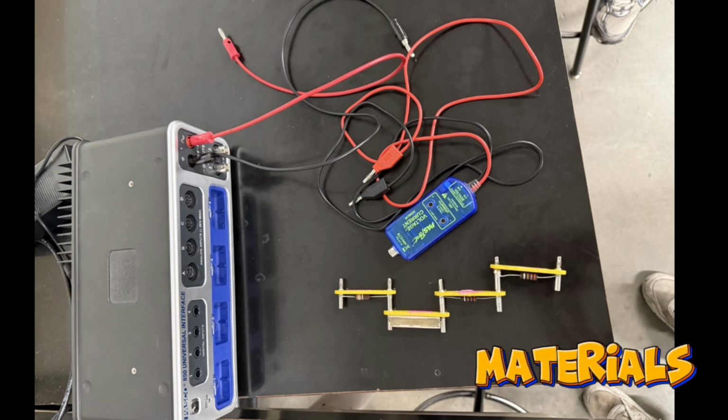Before building the circuit, we measured the value of each resistor using a digital multimeter to make sure we knew the exact resistances, and we also used some alligator clips and jumper cables to make all the electrical connections more secure. And finally, we used tape and a marker to label the resistors clearly, which helped us keep track of each one during the data collection.